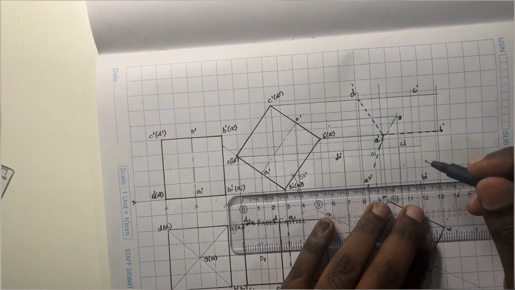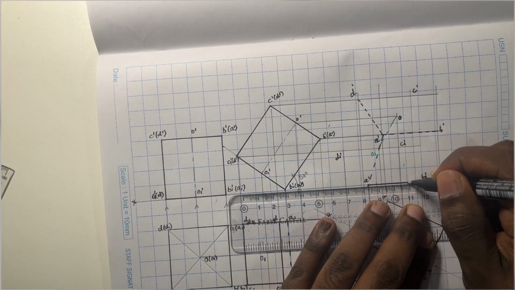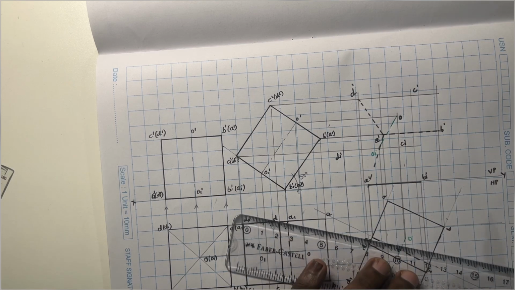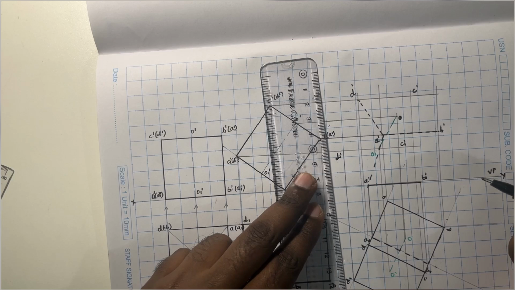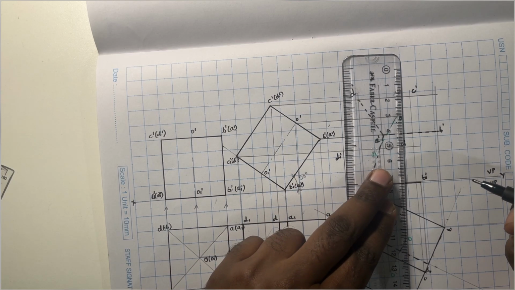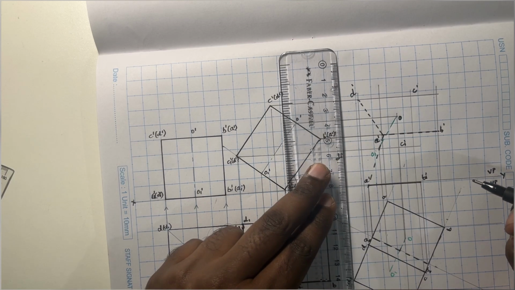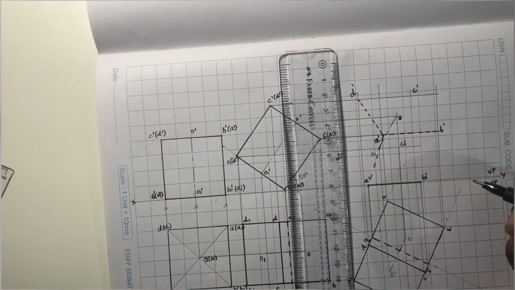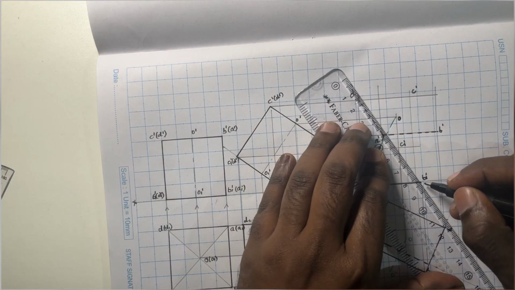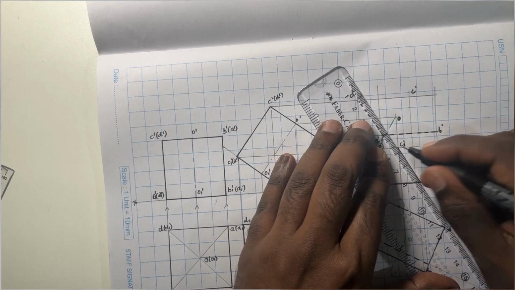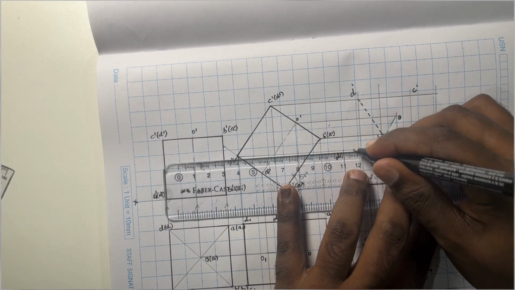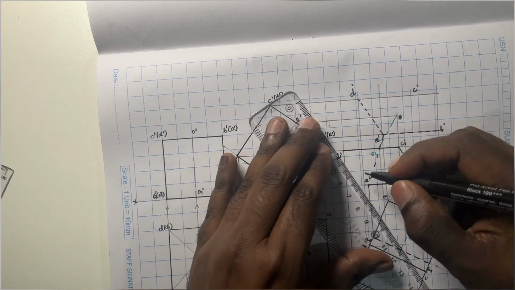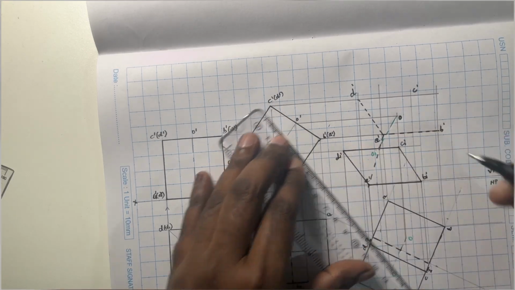So let me complete the bottom face of the cube now. So A1 to B1 dash. Similarly, B1 to C1, C1 to D1, D1 to A1.